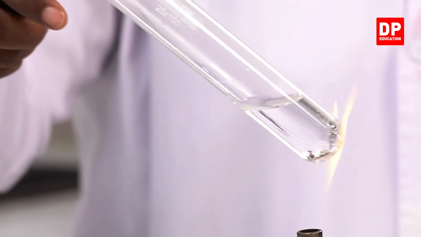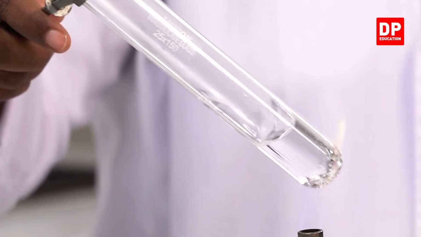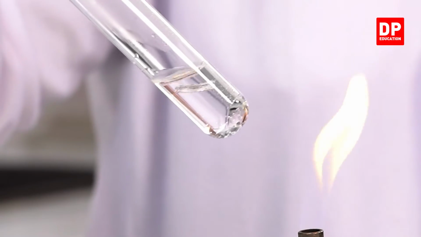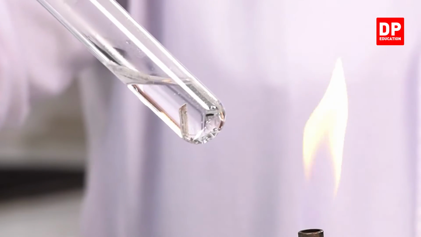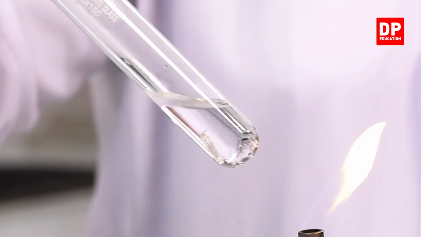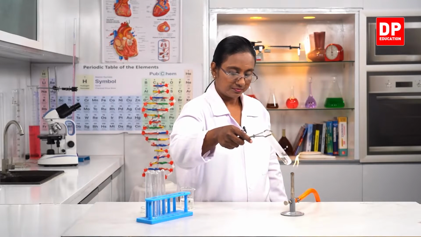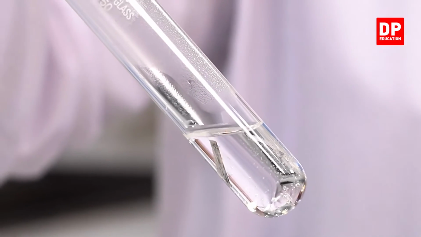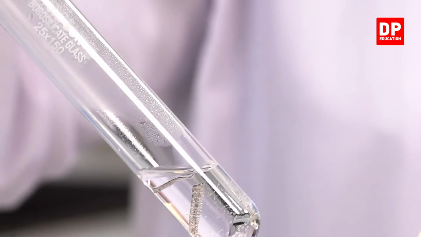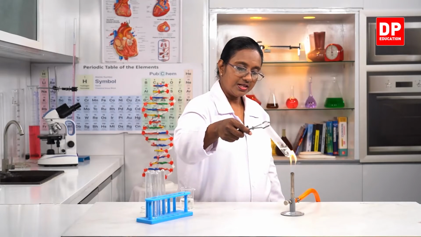Now you can see the water also starting to boil. So with that, if you look at the magnesium strip carefully, you can see the gas bubbles. So here, students, you all can see the gas bubbles around the magnesium strip. Can you all see it clearly?